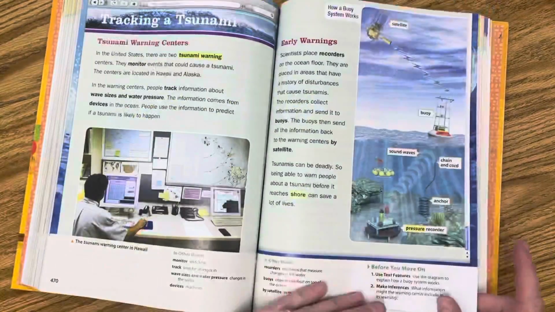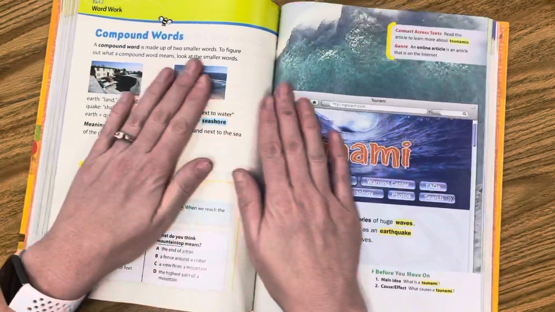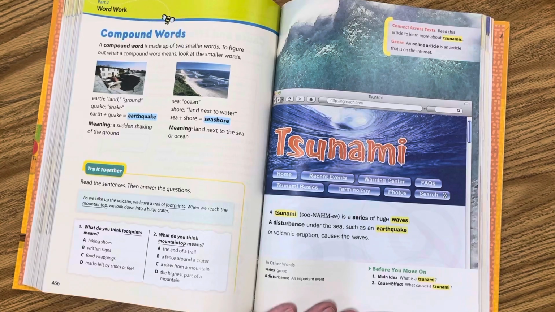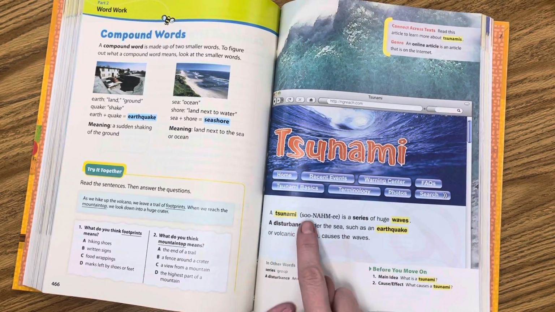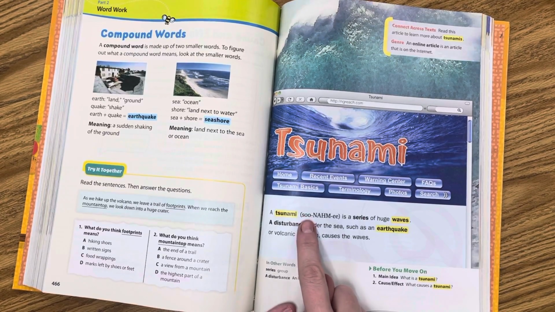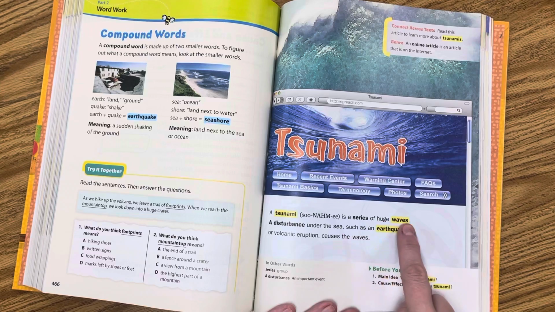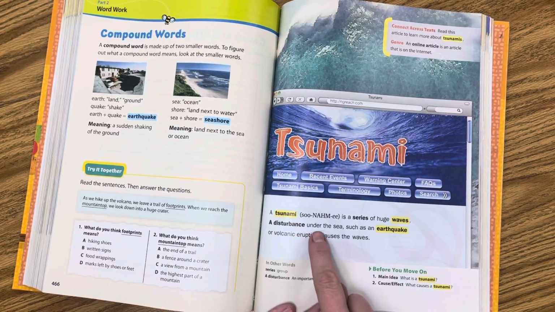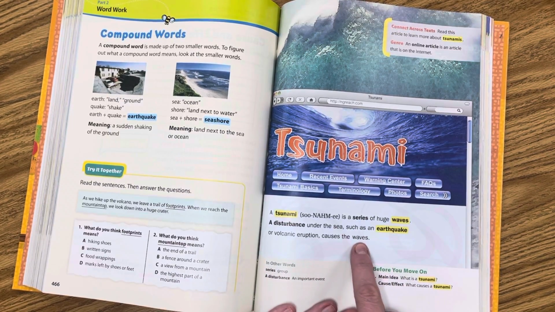And then that will be the end of our text. So let's read through it. And remember, it's an online article. If it was on the internet, we could actually click buttons and get more information. So let's begin. Tsunami. A tsunami, oh, it tells me how to pronounce it right here. Tsunami is a series or group of huge waves. A disturbance, an important event, under the sea, such as an earthquake or volcanic eruption, causes the waves.